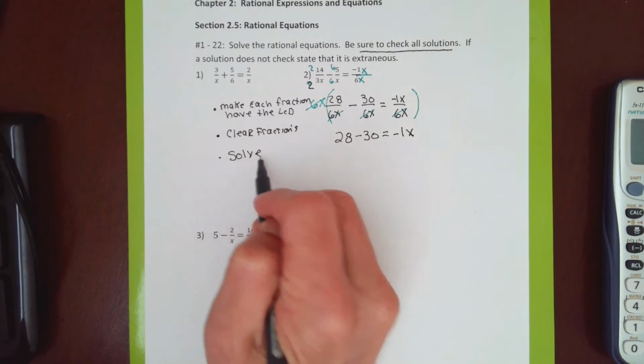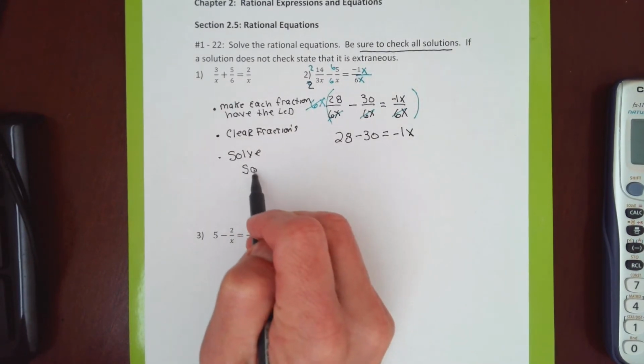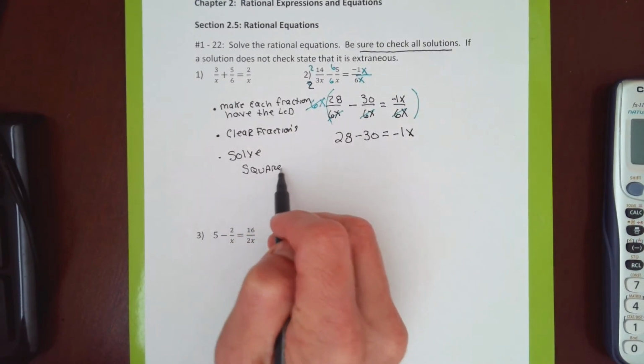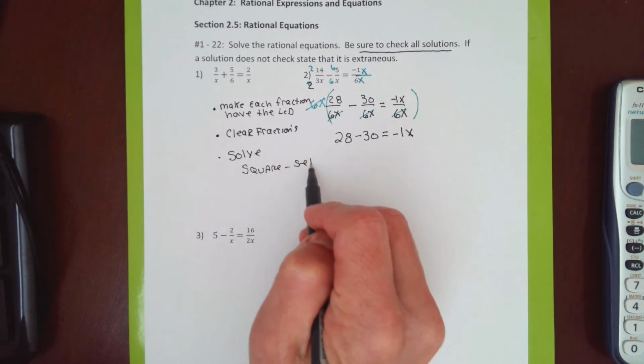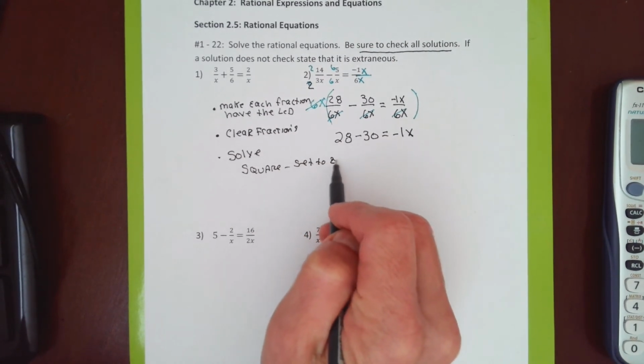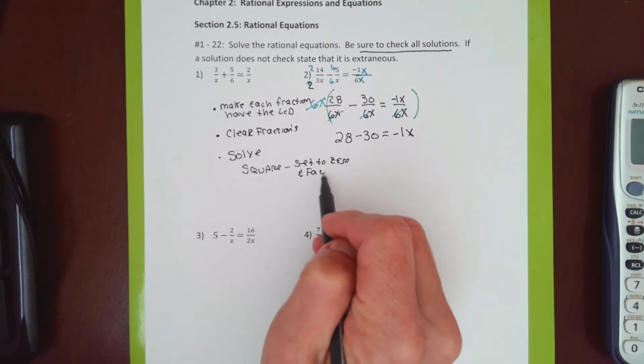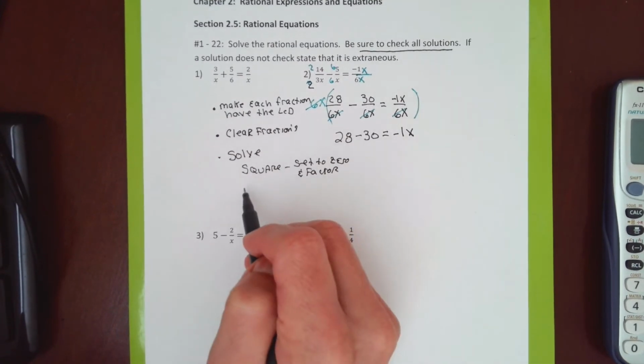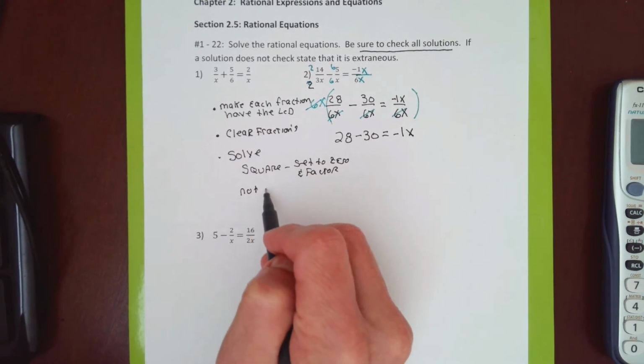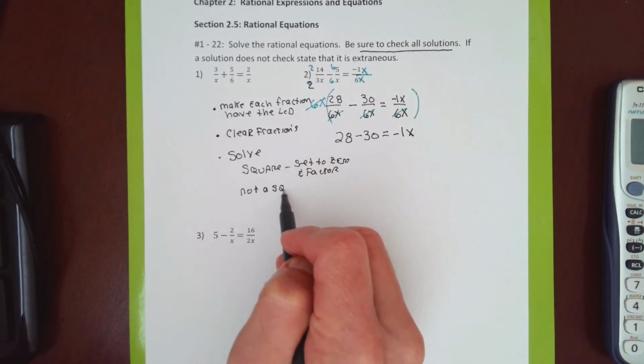If there's a square, I need to set it to 0 and factor. If there's not a square, I get the numbers on one side, the letters on another, and divide.